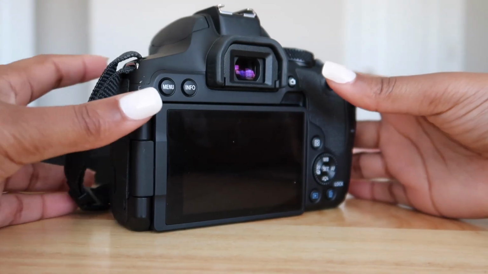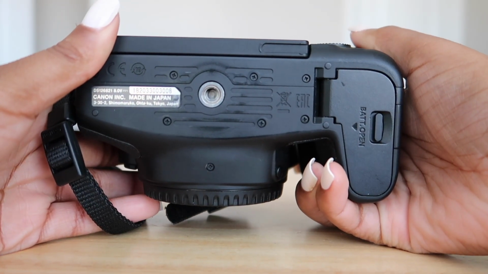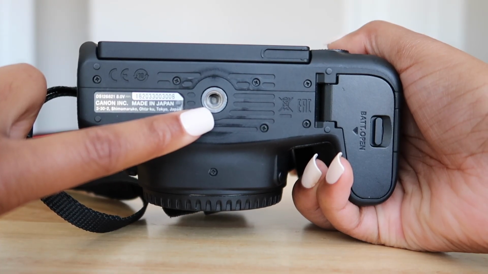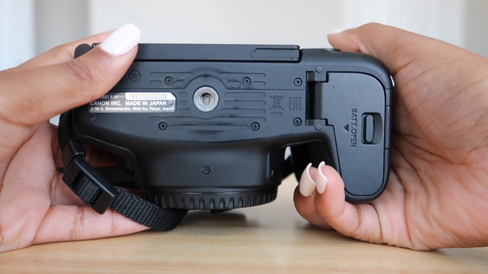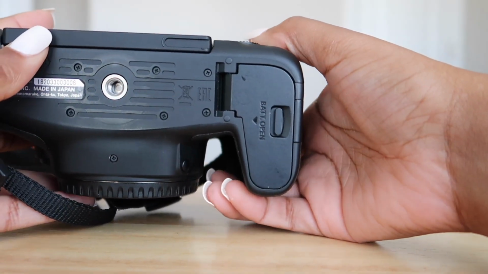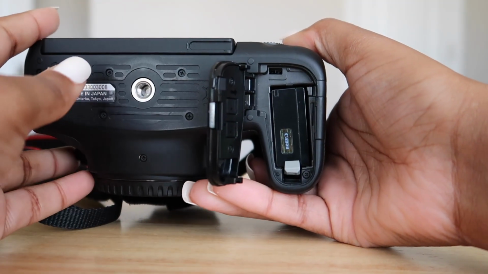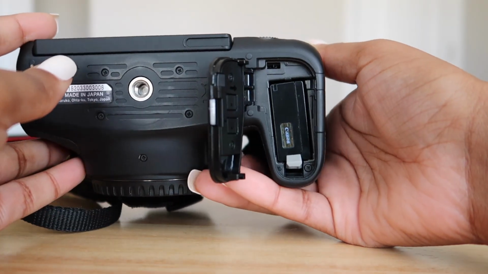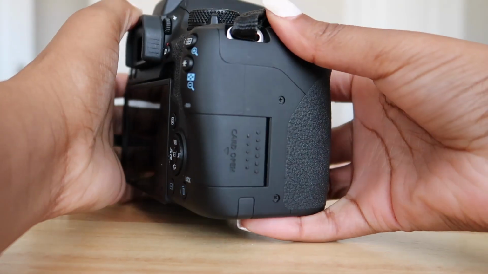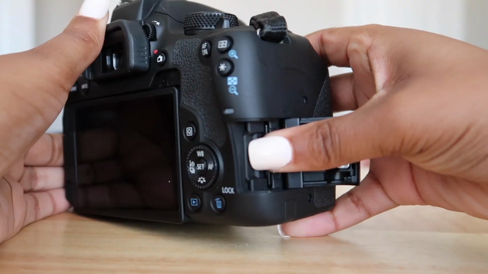The bottom of your camera is 9 times out of 10 going to have a 1/4 screw hole so that you can screw on a tripod or screw on another piece of equipment onto the bottom of your camera. You're also likely to have a battery door. Now, when you open this battery door, some cameras also have a slot for you to put your memory card into. My camera, however, if I turn it to the side, has a separate slot that I open so that I can place my memory card.